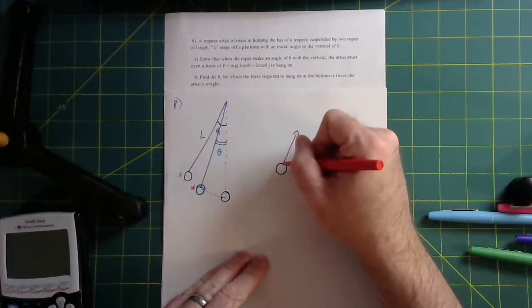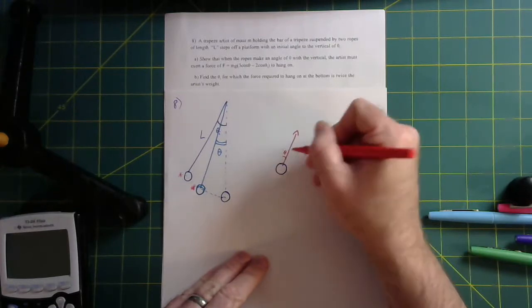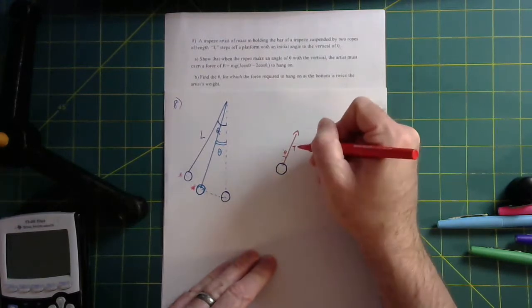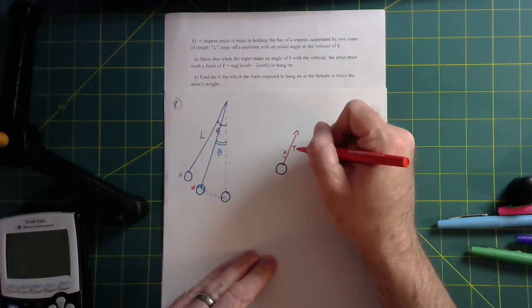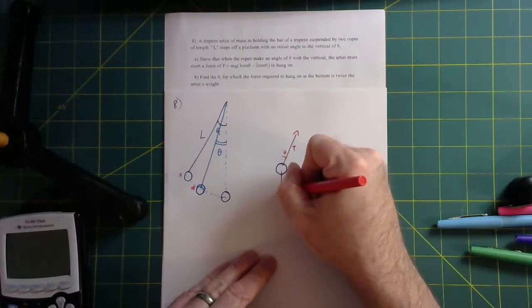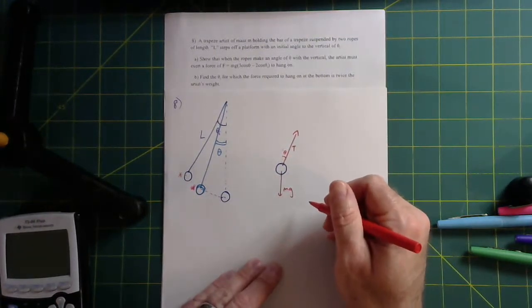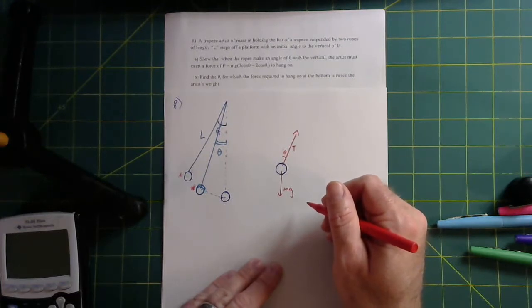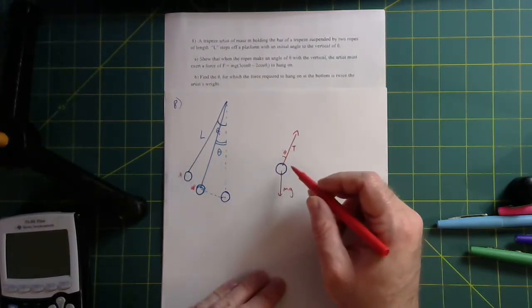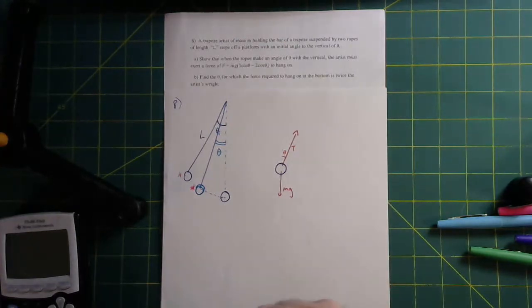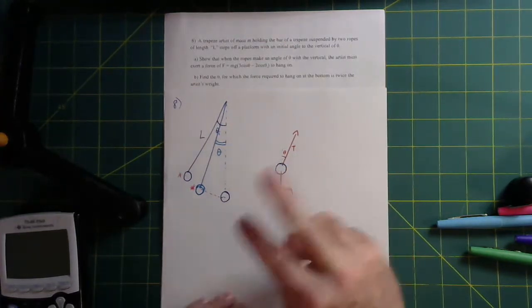I'm going to call this just tension on his arms. Then there's his weight going down, mg. Those are my forces. I'm going to do something kind of tricky here. Actually, I'll do the energy thing first. So those forces acting are T and mg.